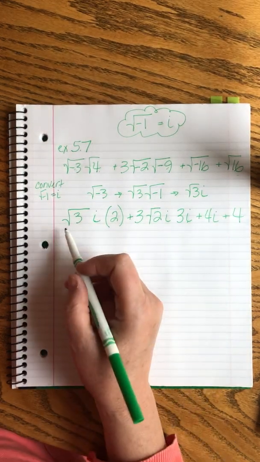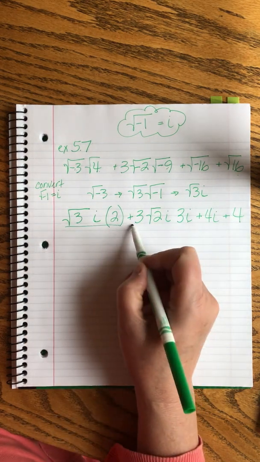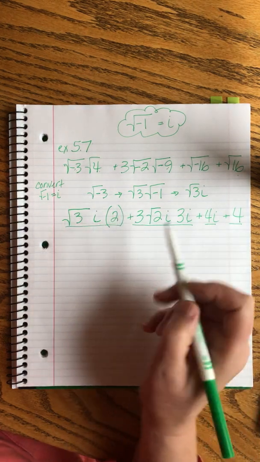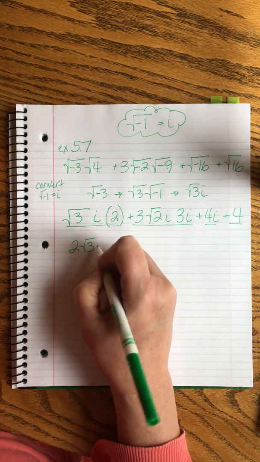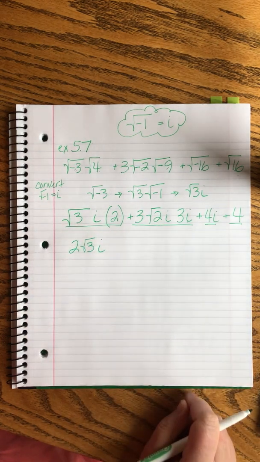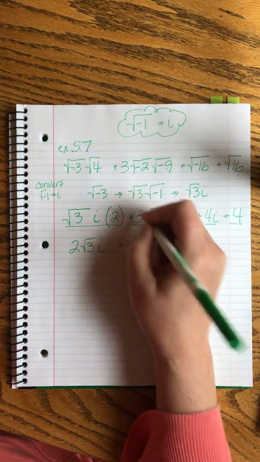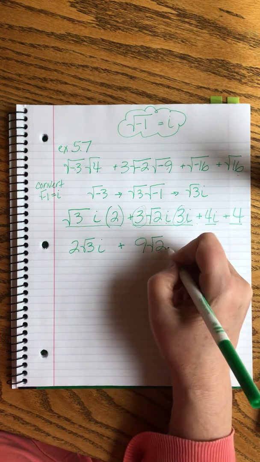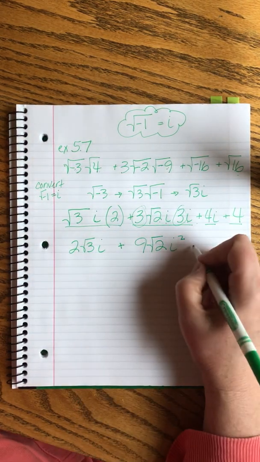Okay, now let's simplify again. Here's a term, little and little. So now we're simplifying within the terms. This would be 2 times the square root of 3i, would be the proper way to write that. Plus, okay, we can multiply together the whole numbers, and then there's the radical, and then we have i squared. We'll simplify that on the next pass.